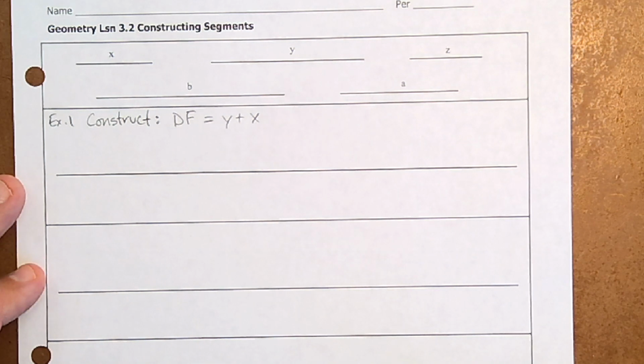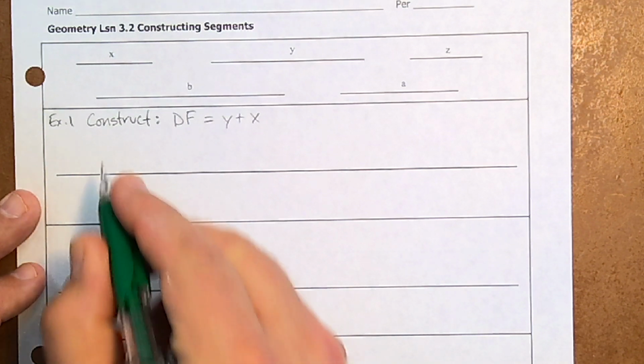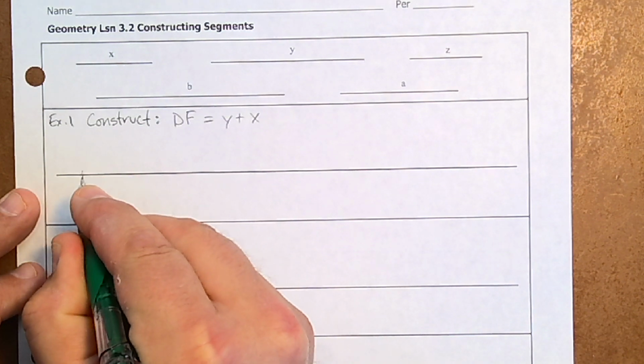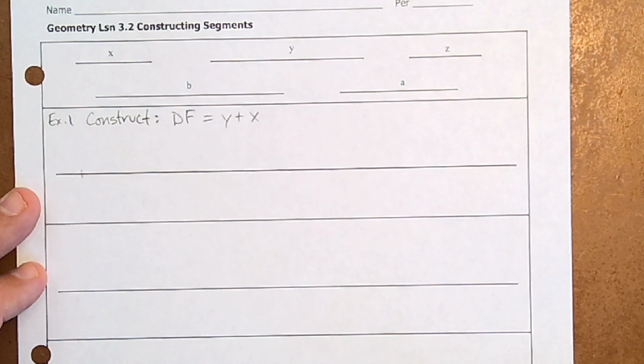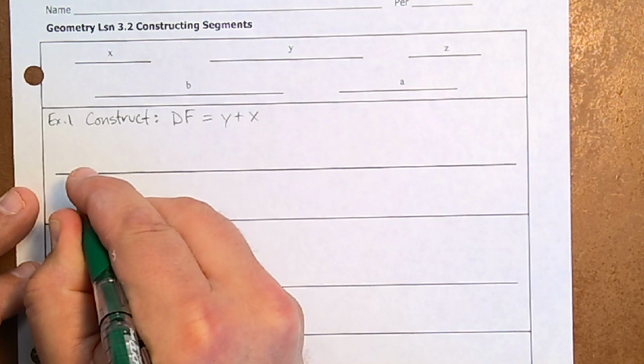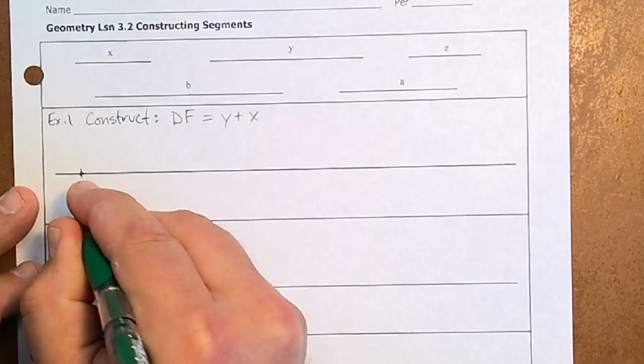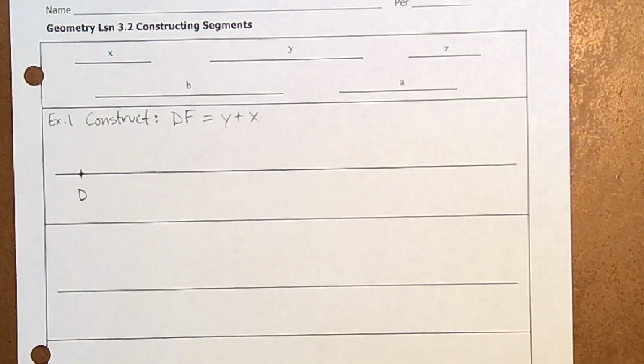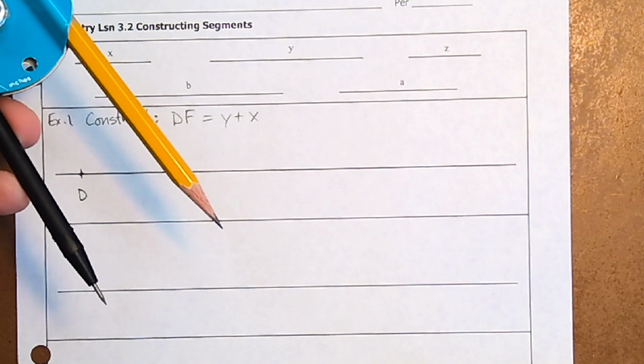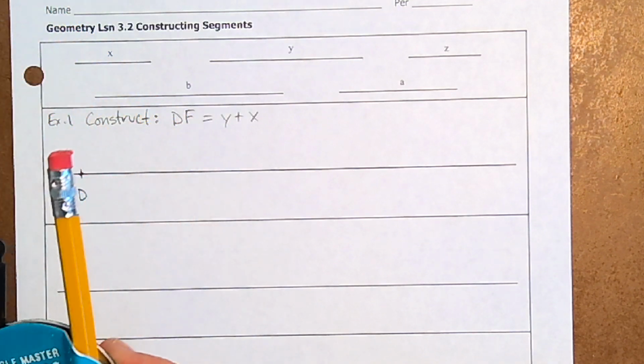Since we know that all we're doing is taking y and adding another length to it, we could just pick a place over here, like that. And we could put a little point there. And we could call that D, because we know it's going to start right there. And here's how we're going to do this. Again, I've mentioned that this is a precision measuring tool. So we're going to start with the length of Y.